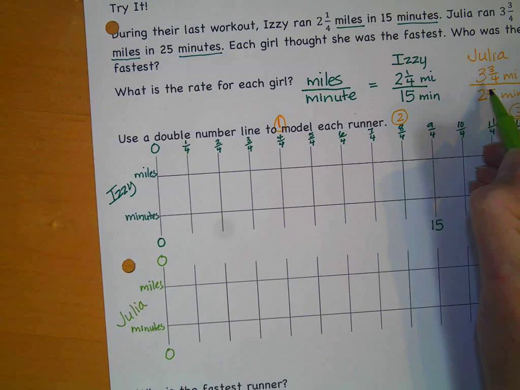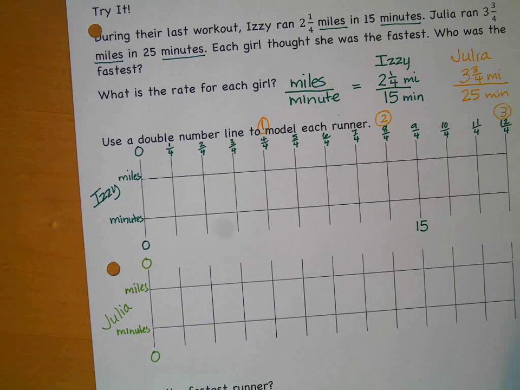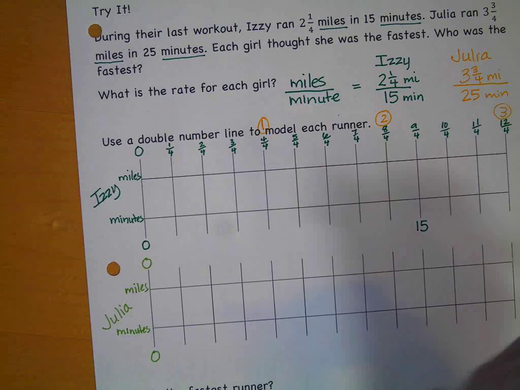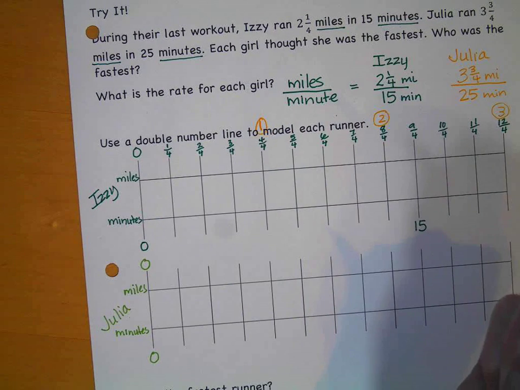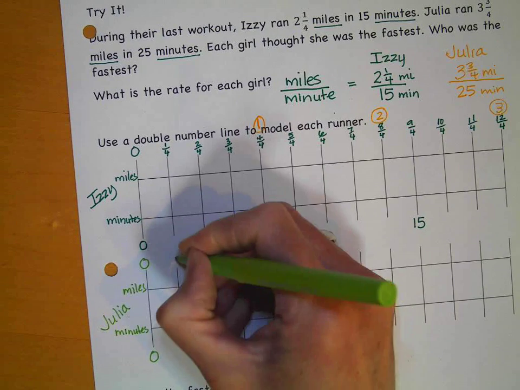And again, we're going to use quarters because if you look at Julia's up here it says 3 3/4, so we're still working with quarters. The only problem is that it looks like that may fall off our graph, so we might have to add some more on there, which we can do. We'll work with it.